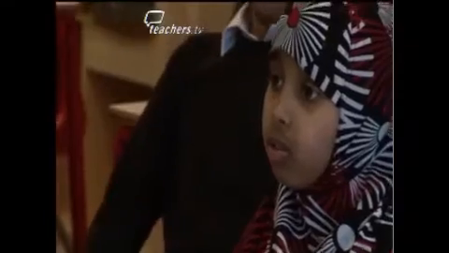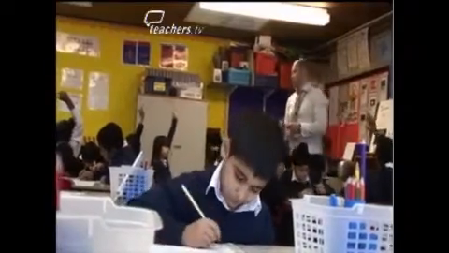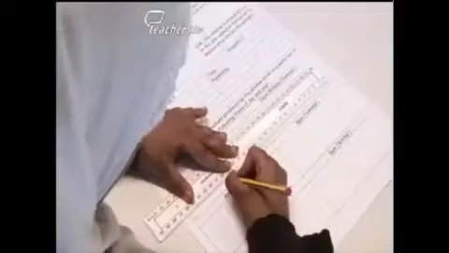How old are your Year 5s? 9, 10. OK. So what's their peak concentration span? Sort of 10 minutes. 9, 10 minutes. Yeah? And you're being asked to do tasks which perhaps take half an hour. I mean, I do try and stop them. Every 10, 15 minutes, check how they're getting on, get people to read out.